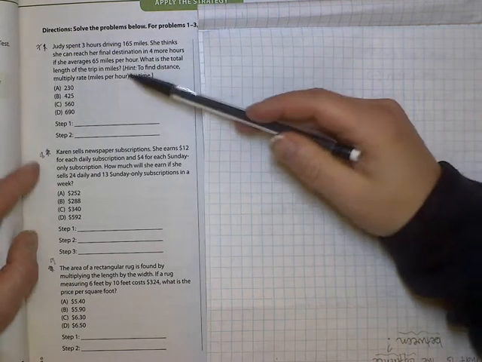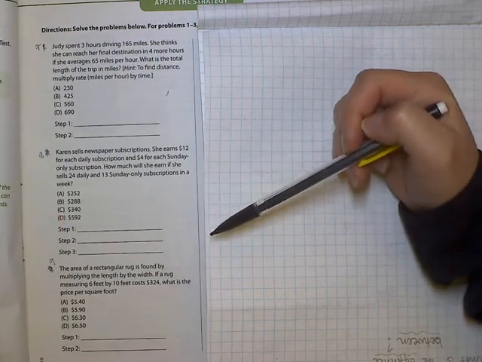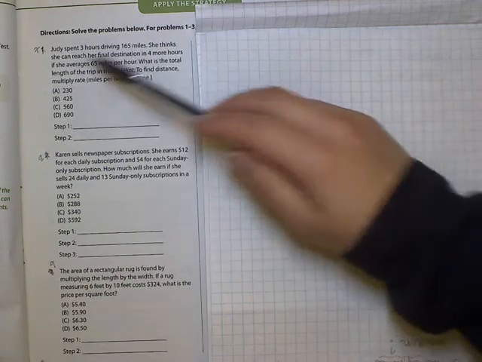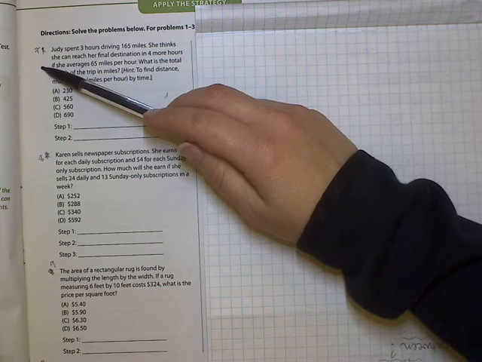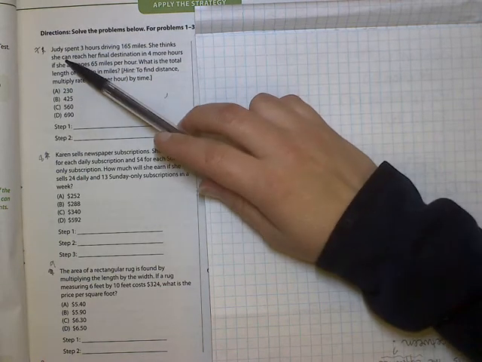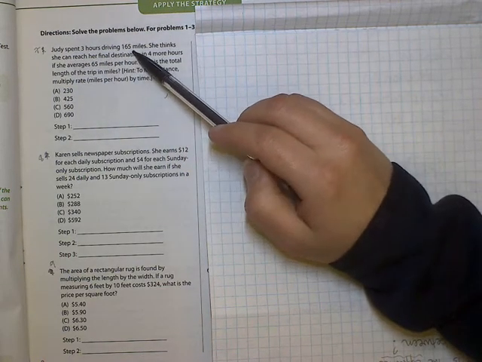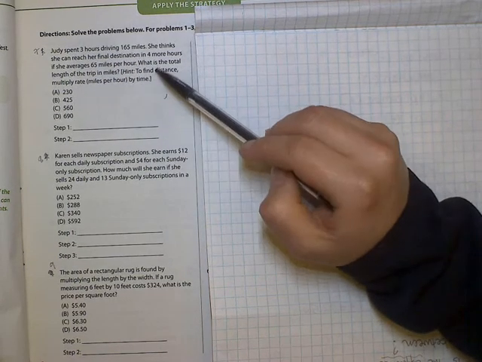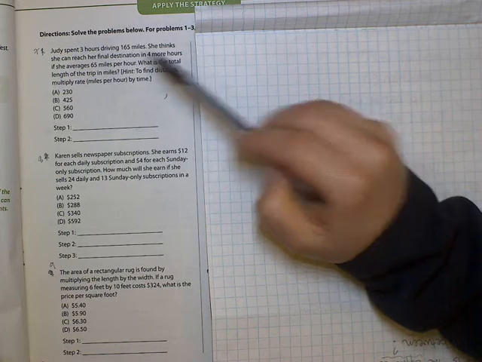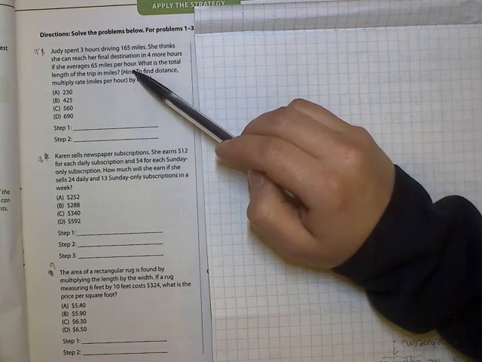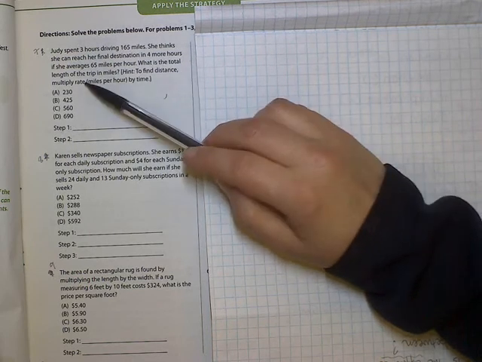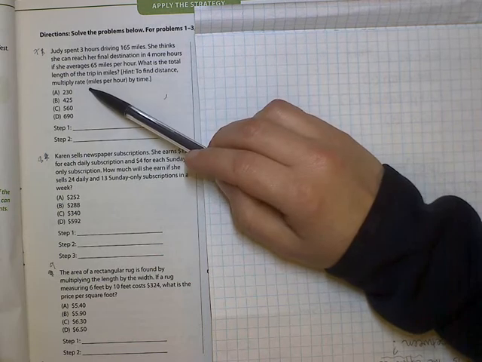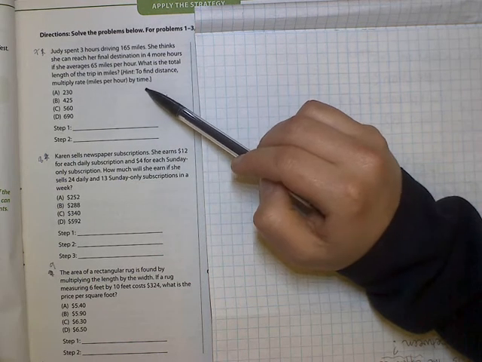So just like before, we'll read through the problems. You can pause the video, do the work, and then come back and check your answers. So number 7, I'm going to say this is 7 because we've already done 6 problems. Judy spent 3 hours driving 165 miles. She thinks she can reach her final destination in 4 more hours. If she averages 65 miles per hour, what is the total length of the trip in miles? Hint, to find distance, multiply rate, miles per hour, by time.